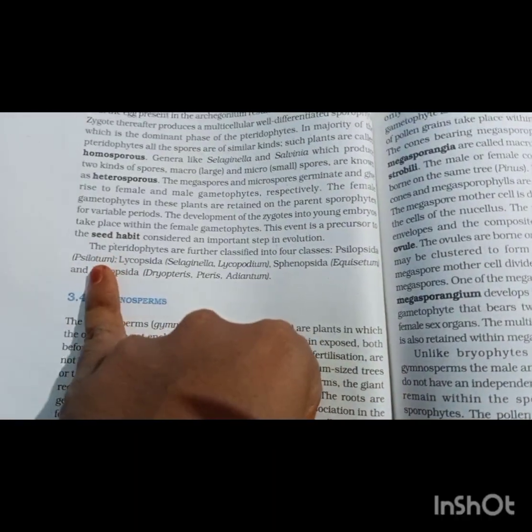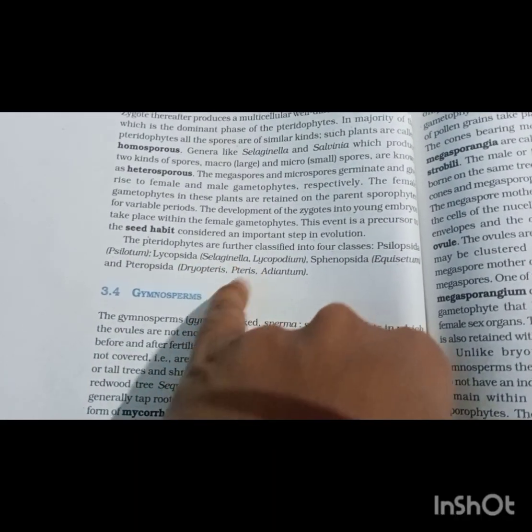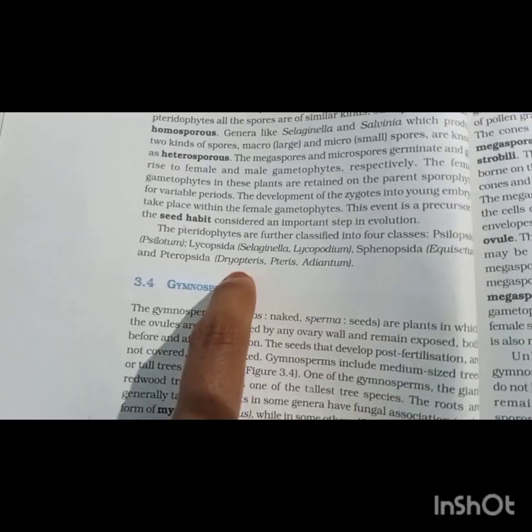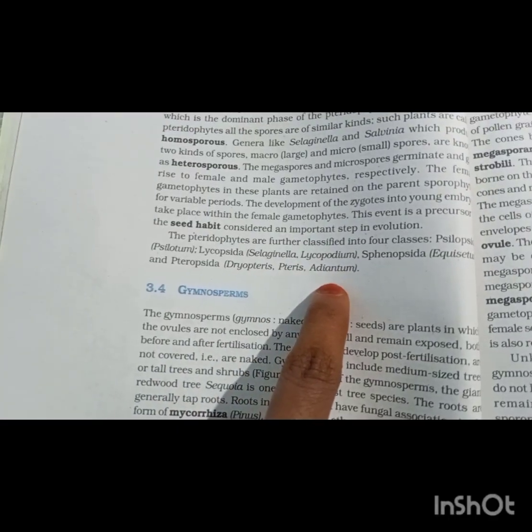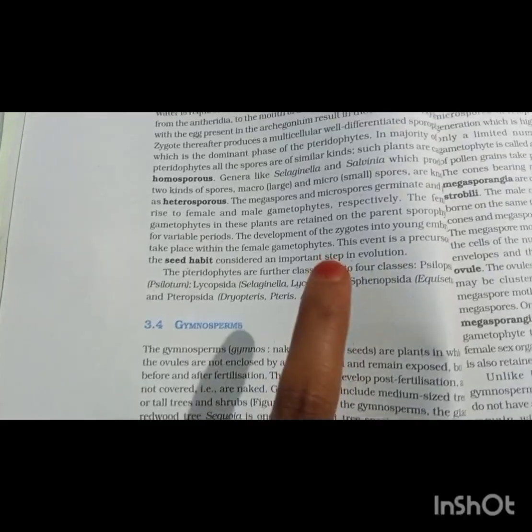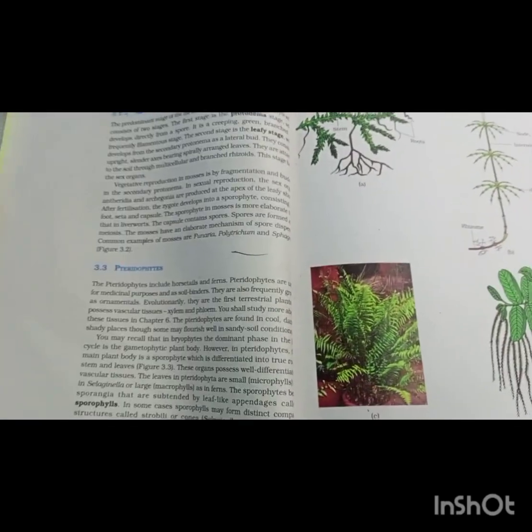So the pteridophytes are classified into four classes. Psilopsida, example is Psilotum. Lycopsida, plants are Selaginella and Lycopodium. Sphenopsida, plant is Equisetum. Pteropsida, Dryopteris, Pteris, Adiantum. So these are the plants, and they are divided into four kinds of classes. The classes are not discussed in detail here. So this is the general overview of pteridophytes.